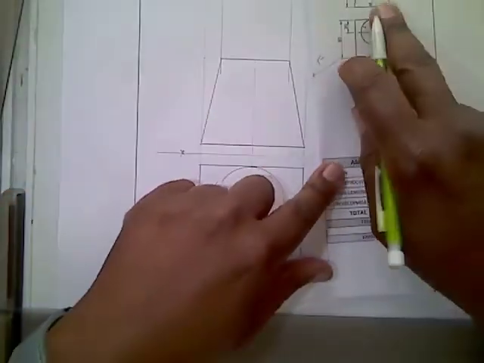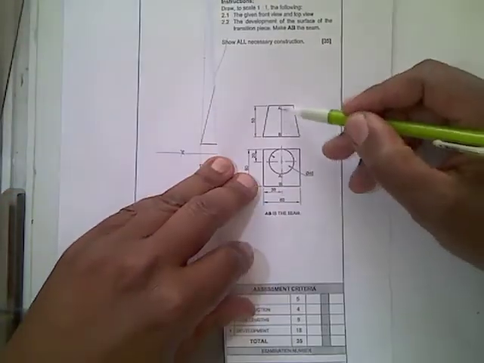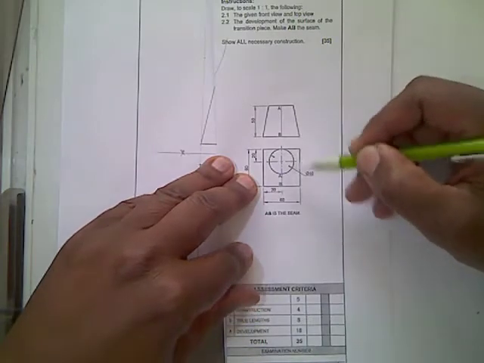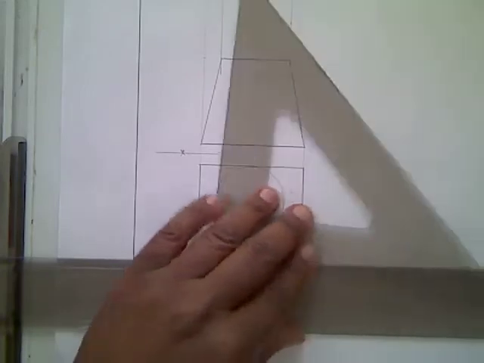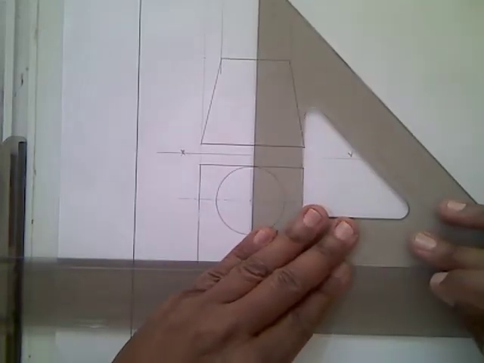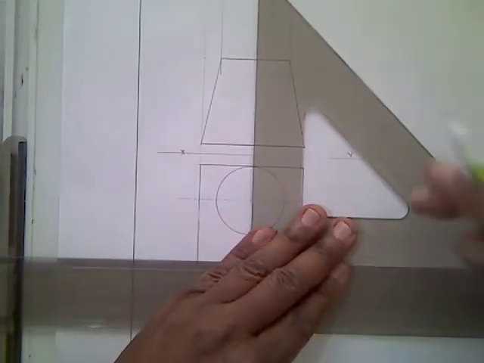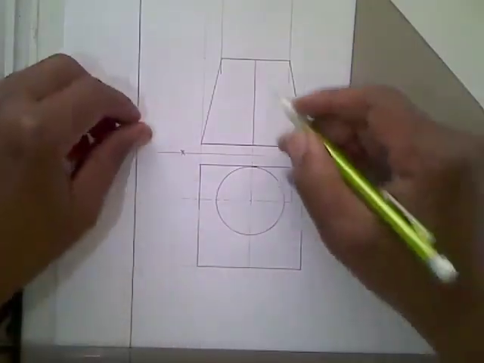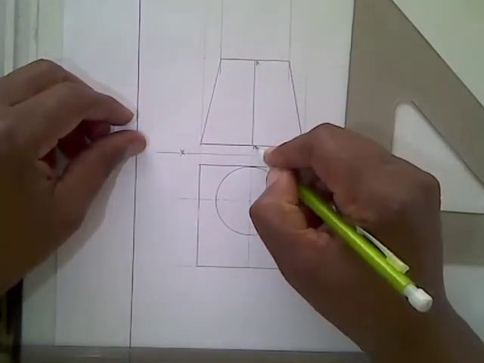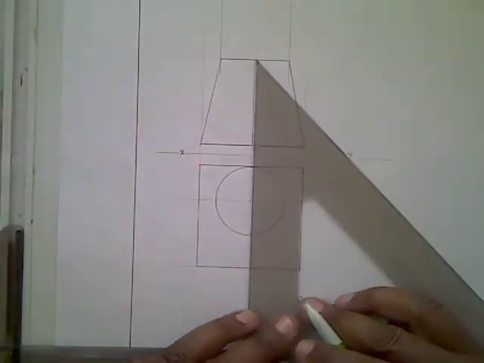We have this as our seam. It has been cut right here, split open from the center. We have that as our seam, AB, which is here.